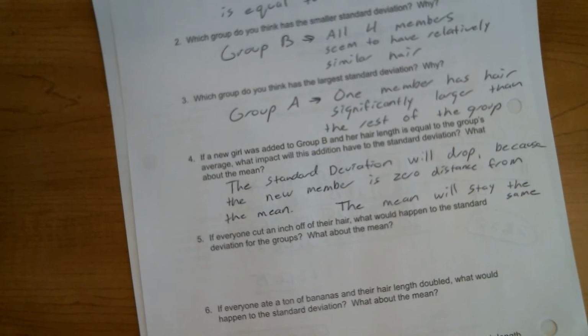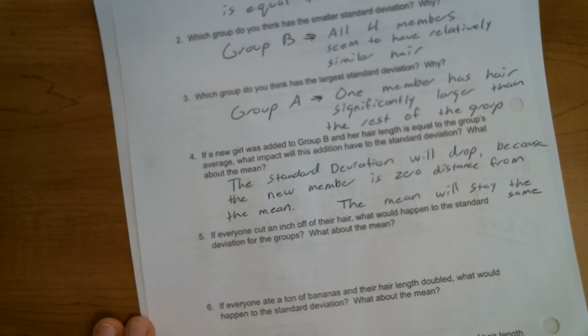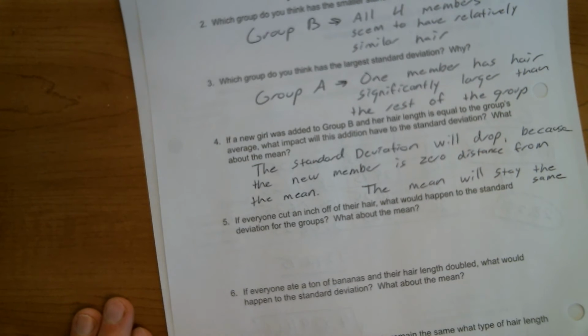All right. If everyone cut an inch off their hair, what would happen to the standard deviation for the groups? What about the mean? All right. So if everybody cut off an inch, we'd be taking the same amount away from every single person.